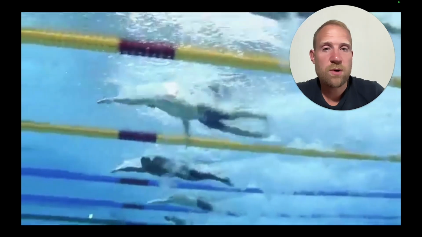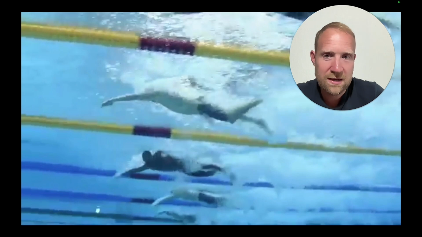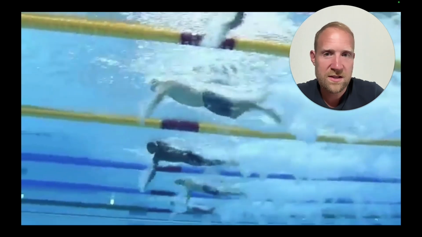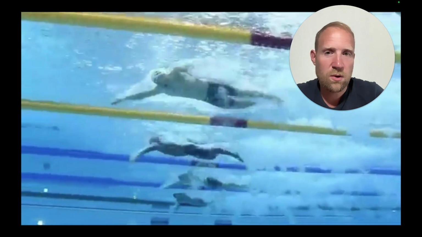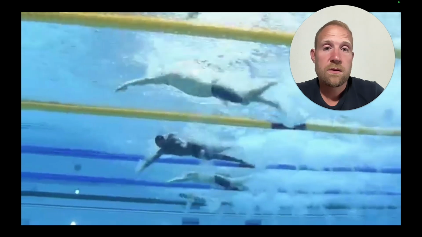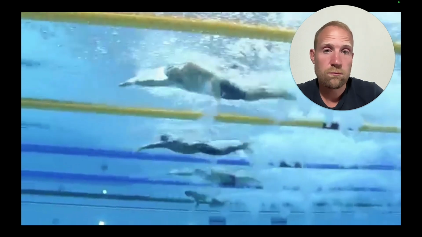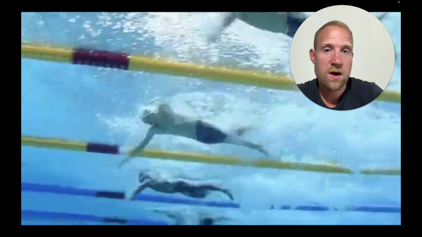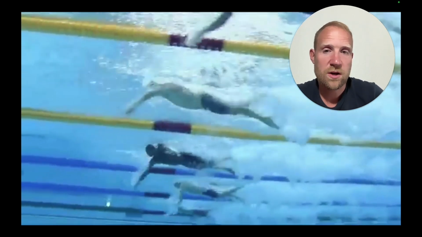Now, if we watch the sprinter, the arms are moving in opposition. So if we watch the right arm here, he's still pulling, and then left arm is already pulling. And so then it switches sides. Right arm is in the water as the left arm finishes pulling. As soon as one arm stops pulling, the other arm is already creating propulsion, and that happens over and over again. So left arm is still creating propulsion, right arm starts creating propulsion.